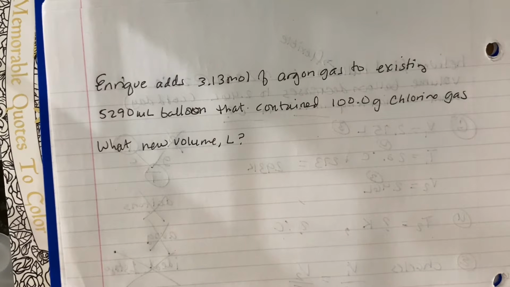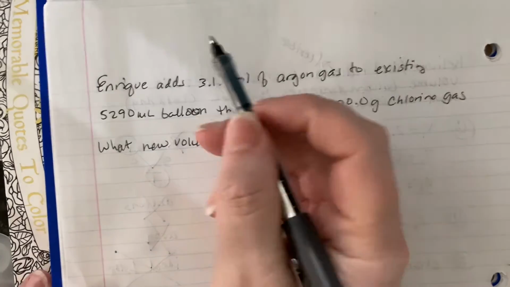Our problem states Enrique adds 3.13 moles of argon gas to an existing 5290 milliliter balloon that contained 100.0 grams of chlorine gas. What is the new volume? All right, so let's break it down.